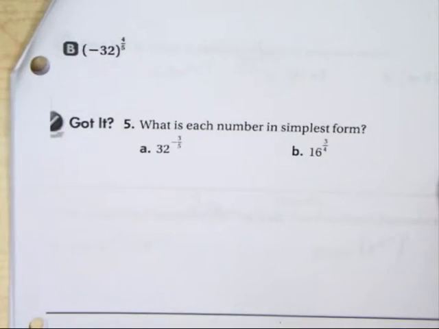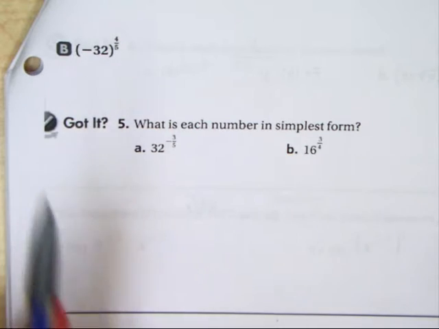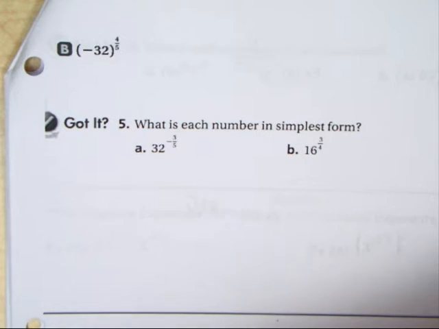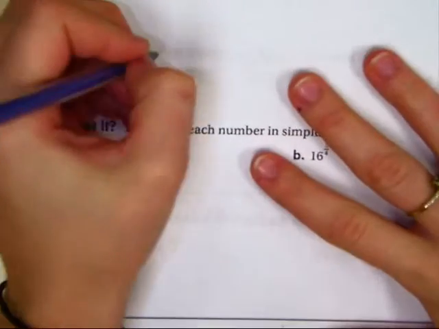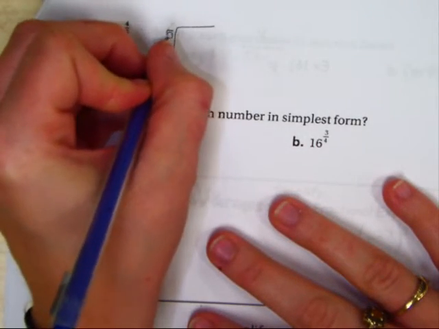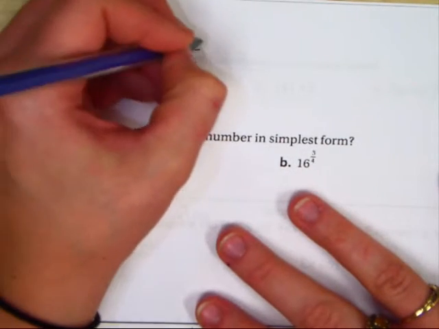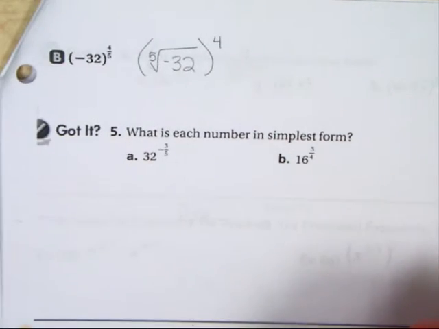Alright, let's try it now. So we got negative 32 to the 4/5 power. Well, let's start just like they did in method number 2. Let us go ahead and rewrite it as the 5th root of negative 32. And then when we're done with that, we're going to take it to the 4th power.